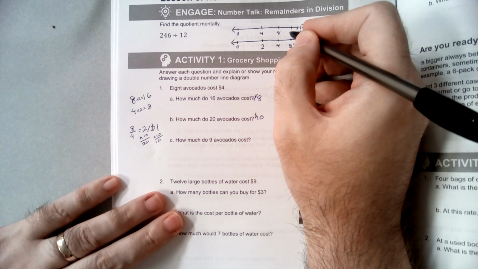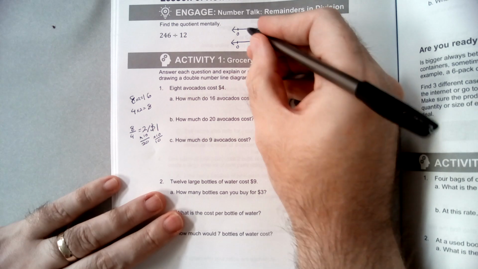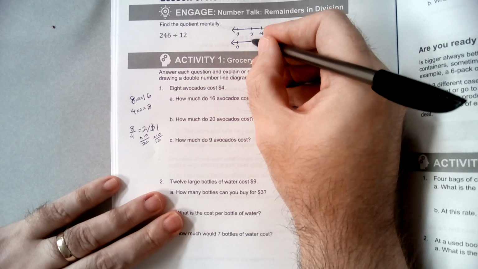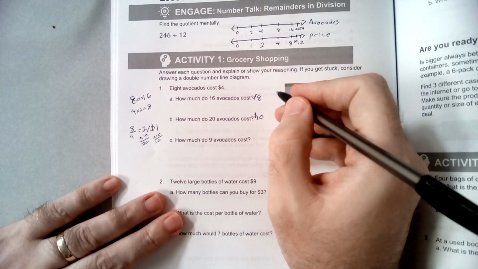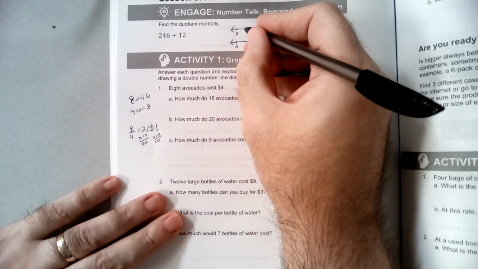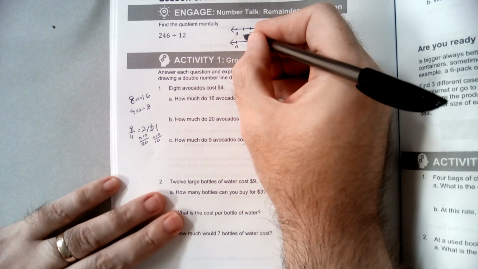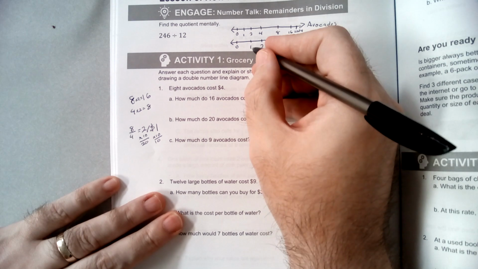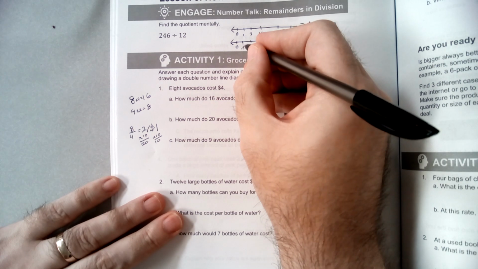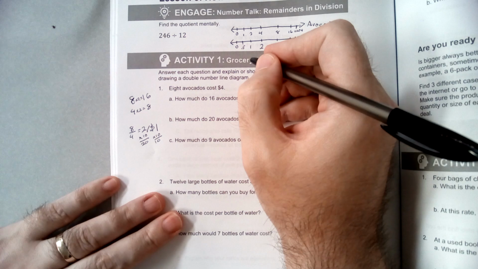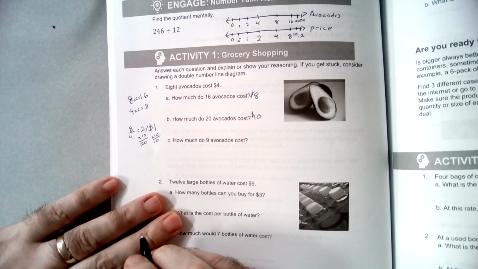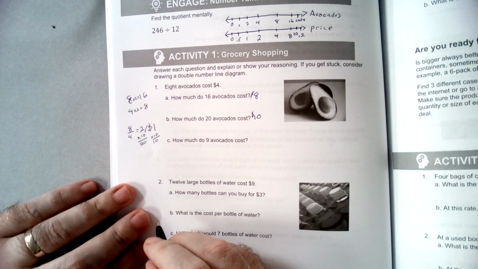Half of 2 is 1. And so half of 1 is a half, or 0.5. Okay? So 1 avocado costs 50 cents.